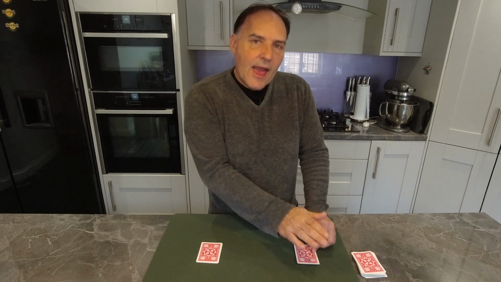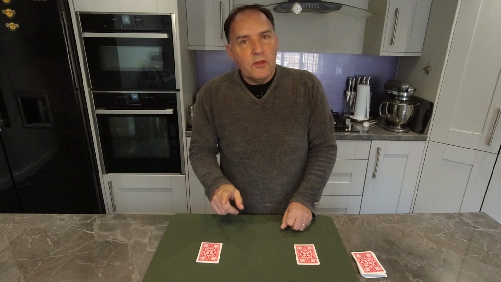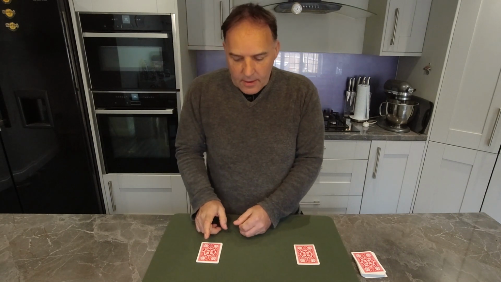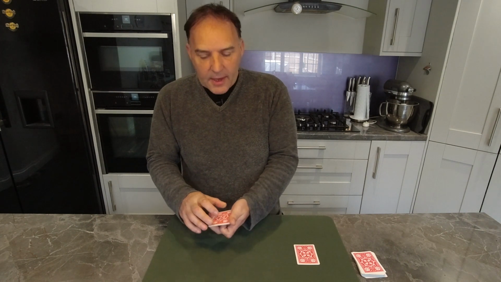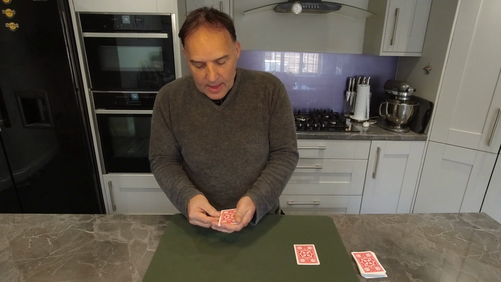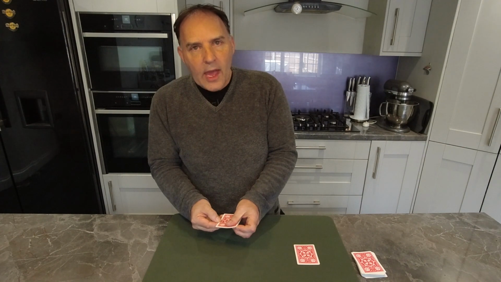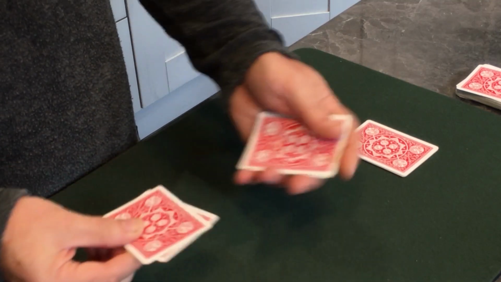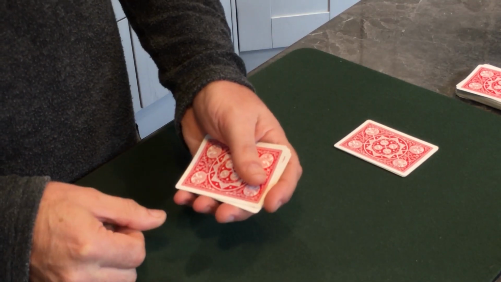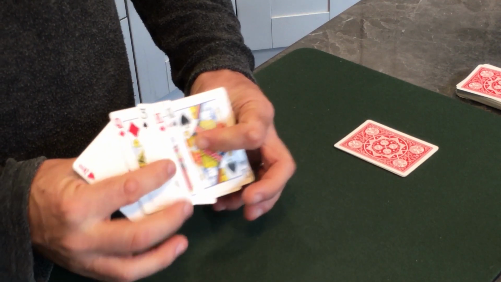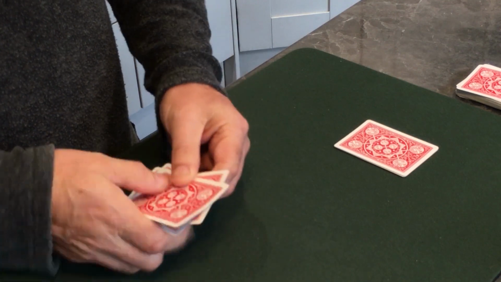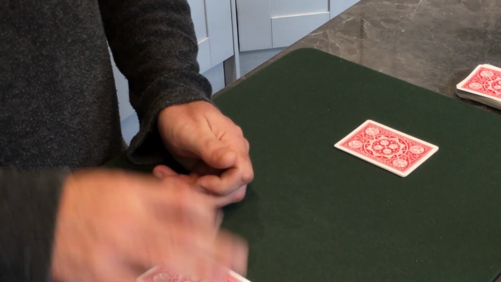You put them back in their hand, they hold on to them. You do the same over here. Otherwise it'll look strange that you counted these but not these. So I pick up these from their hand and I just do a normal Elmsley count. 1, 2, 3, 4. I've counted 4 cards there. Okay, this is the situation. Their card is at the bottom. Put them back in the hand.